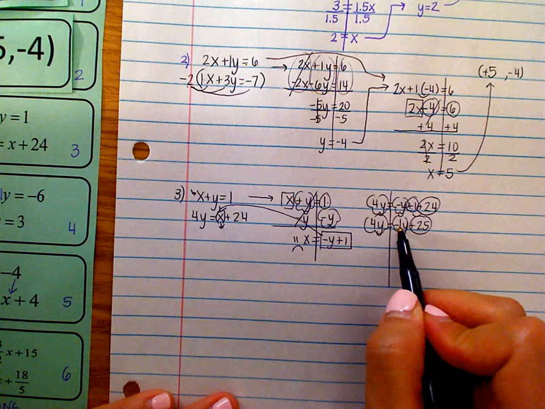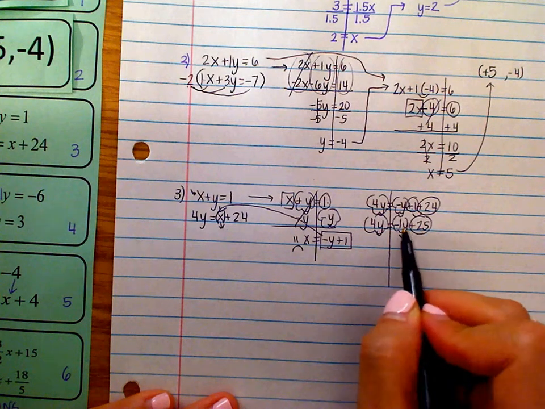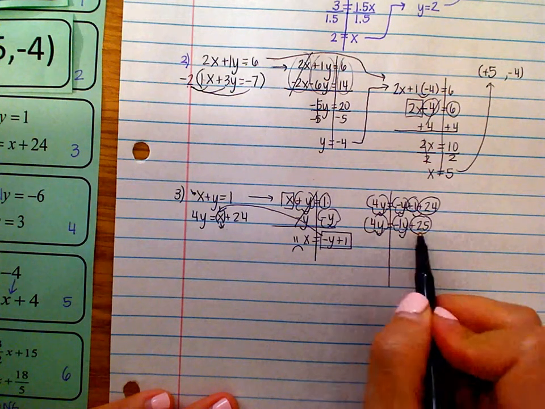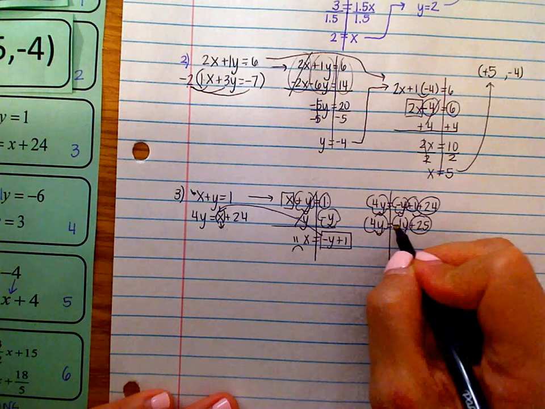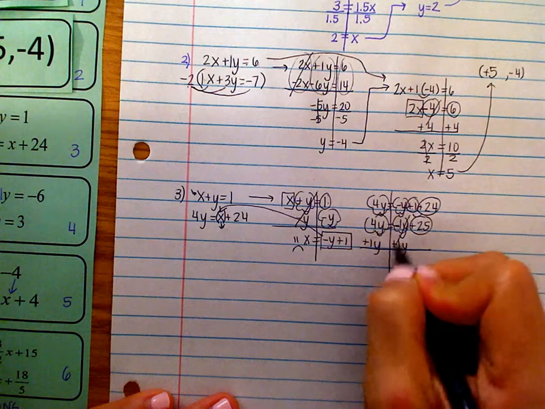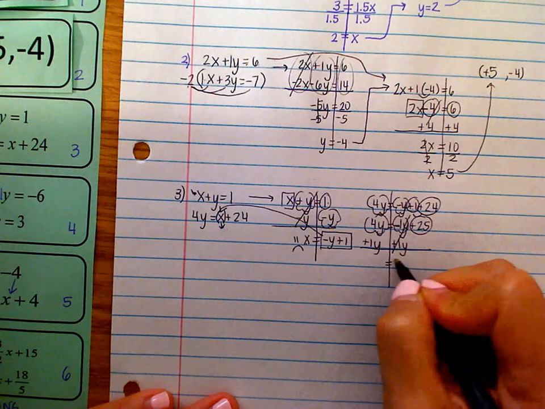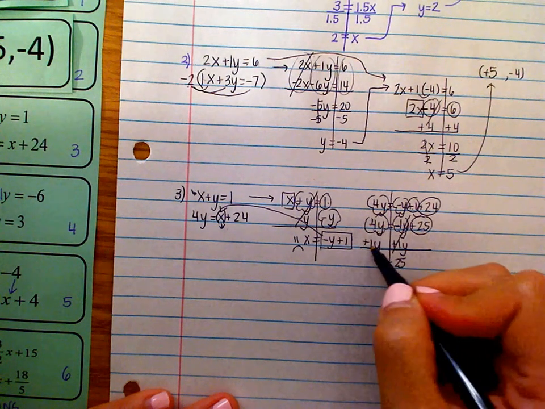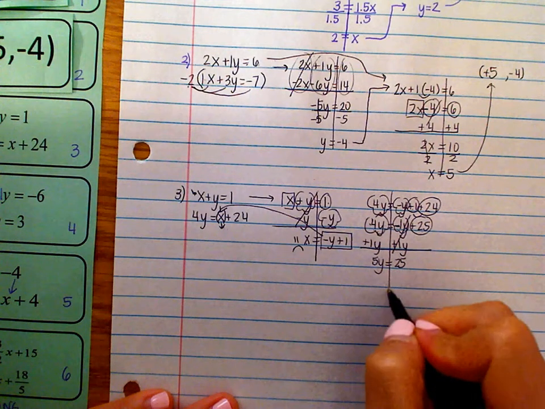Now if I reshape, I see that I have a cloud on both sides. So now I need to remove one of them. Since this cloud is next to a circle, let's remove this one. The clouds are on one side, the circle's on the other side. To eliminate it, I have to do the opposite, which is to add 1y. These will eliminate when you add them.